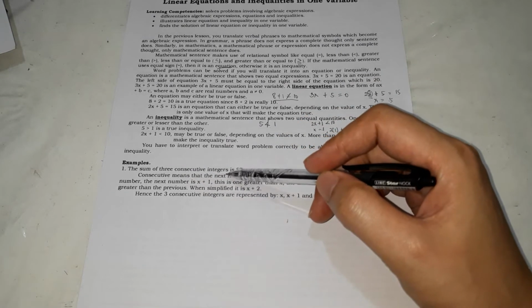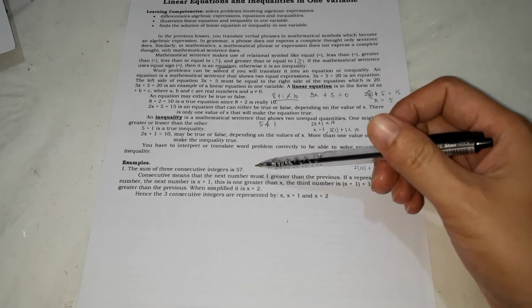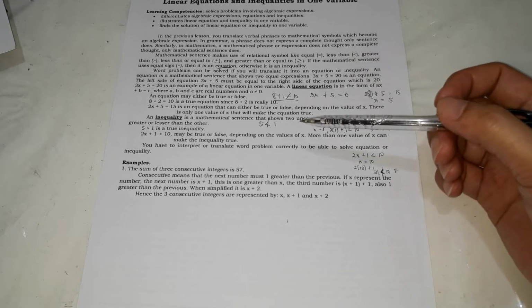So for example, the sum of 3 consecutive integers is 57. This is the problem, and we're going to look for the 3 consecutive numbers. So what do you mean by consecutive? Sunod-sunod. So tatlo daw magkasunod-sunod na number. Kapag i-plus mo daw sila, the answer is 57. So you could try this by trial and error. Pwede mong mag-try ka ng tatlong magkasunod-sunod na number, i-plus mo, the answer should be 57.